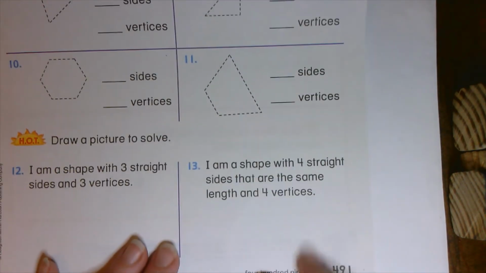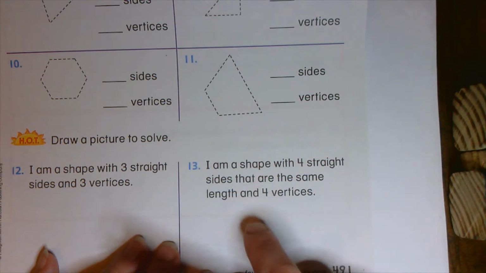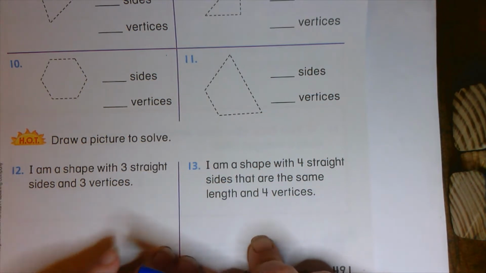I bet you could draw that. I am a shape with 4 straight sides that are the same length and 4 vertices. Boys and girls, I bet you can figure those out. Last page. Jake draws a shape that has fewer than 5 sides.